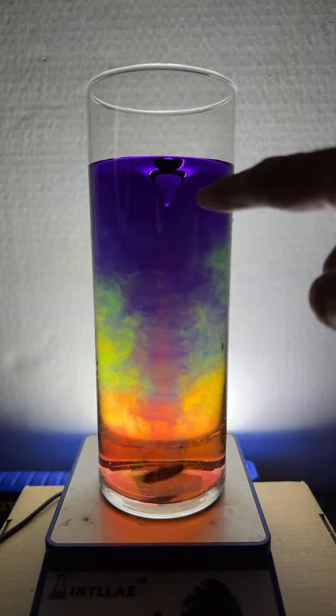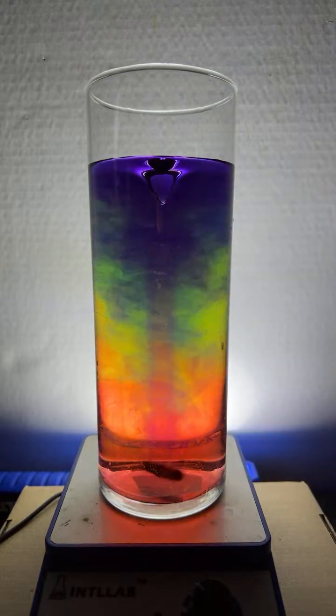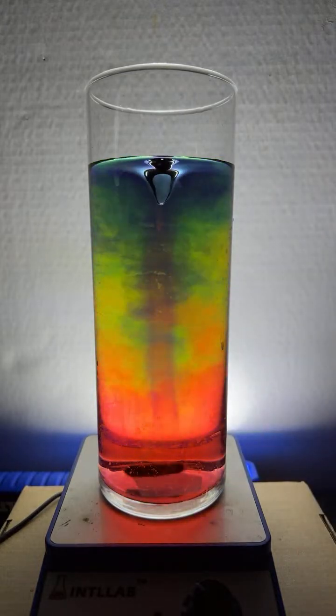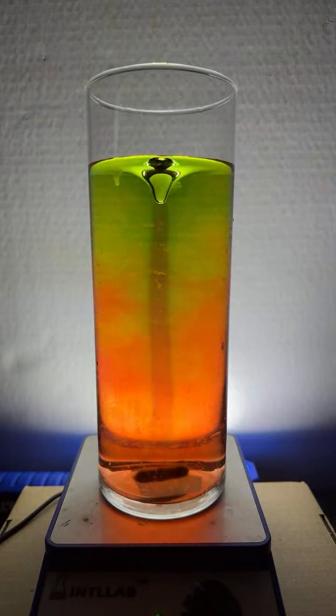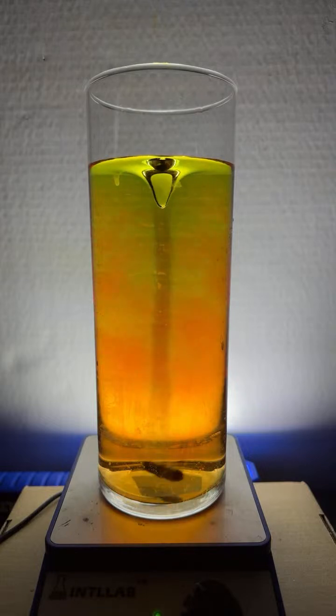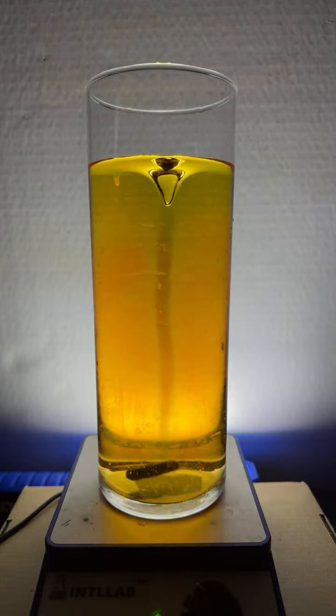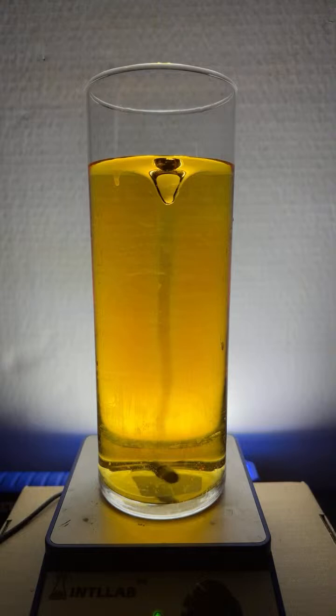Look at that red in the middle of the vortex. You can just totally see how there's like a stable flow in there. And there's just some beautiful patterns that arise. Look at that. That violet in the middle is just really staying stable. It's really kind of pretty.